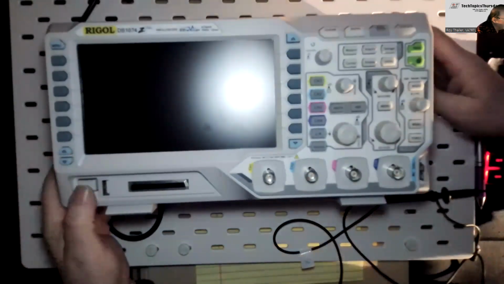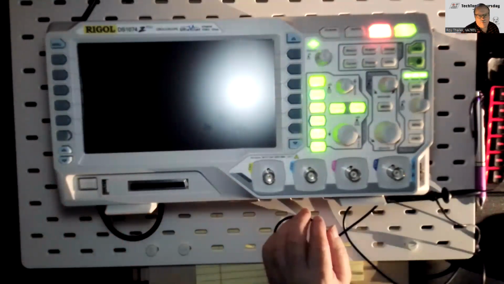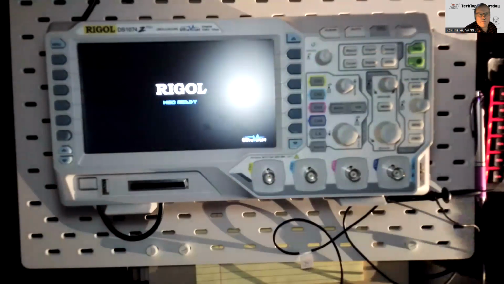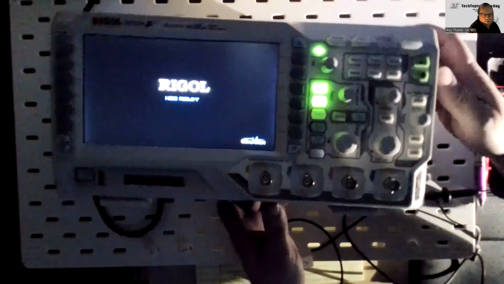Let's see what happens when we turn it on, and let's see if we can see something. I might turn off the light for this. So it's going through.